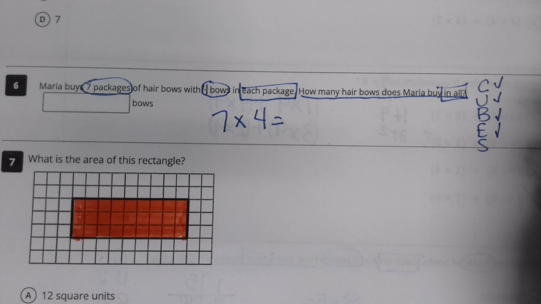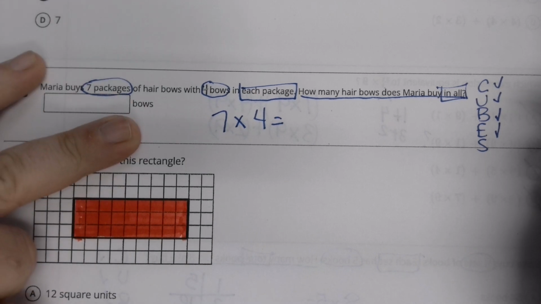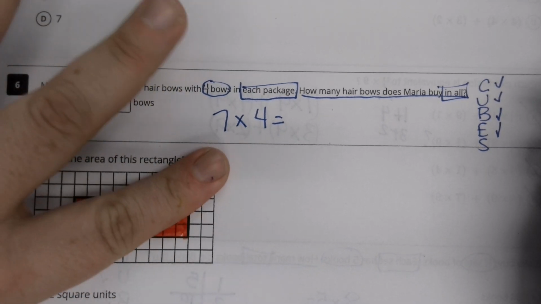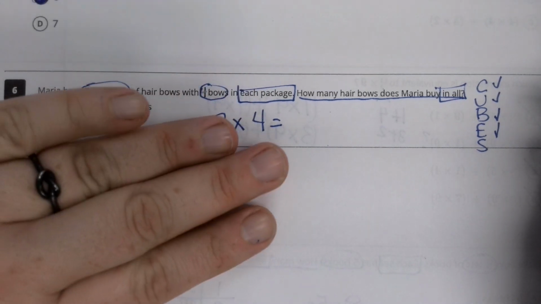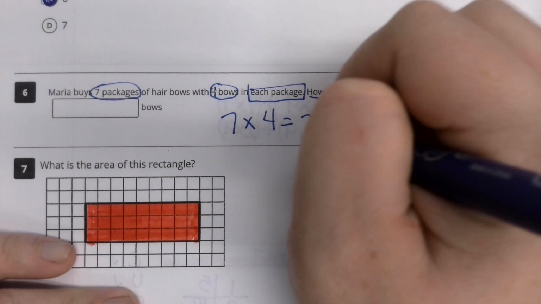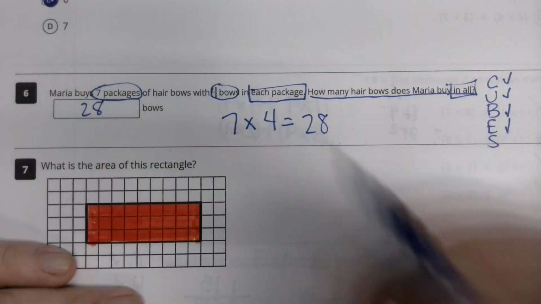Your kids may know the 7 song. 7, 14, 21, 28, and we stop. That's 4. So our answer would be 28 bows.